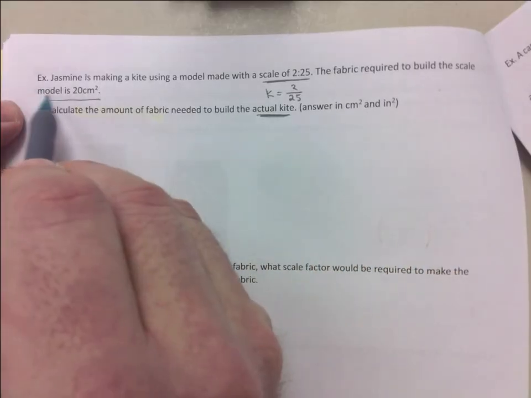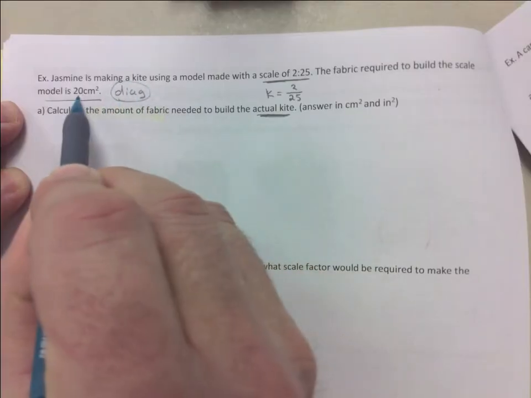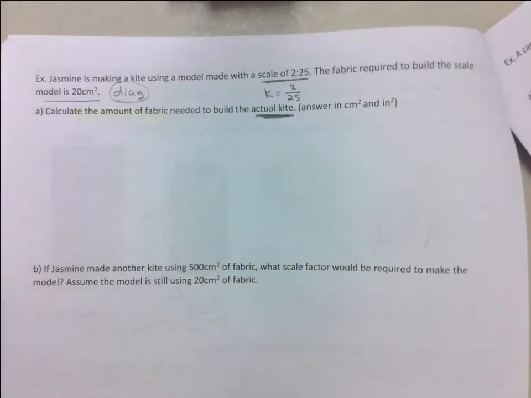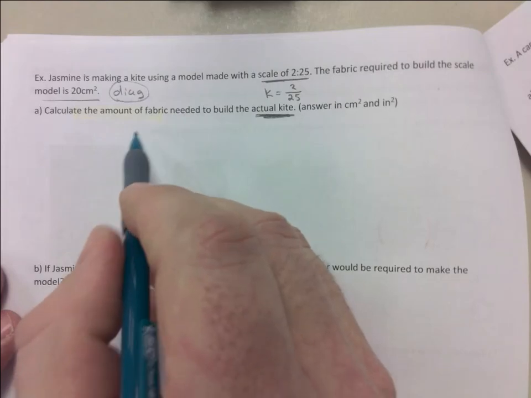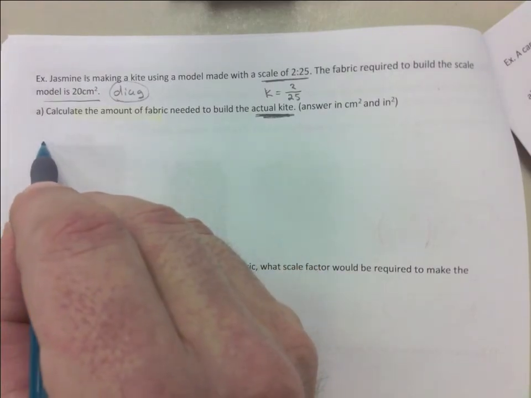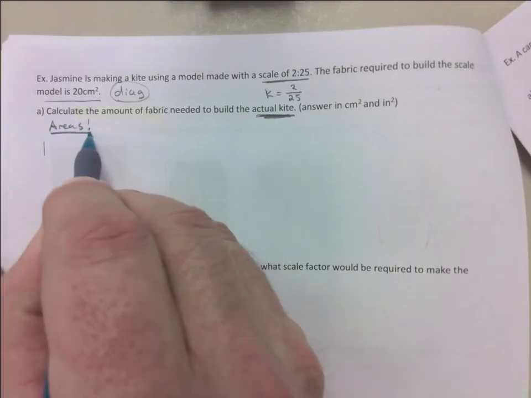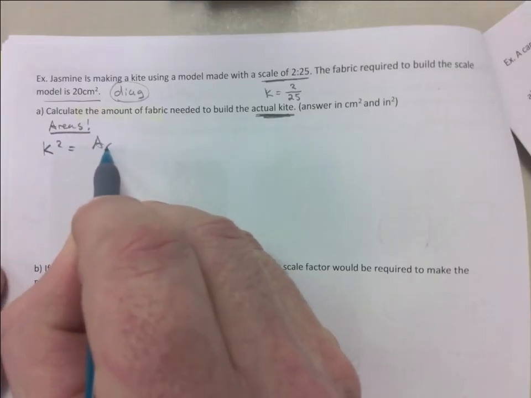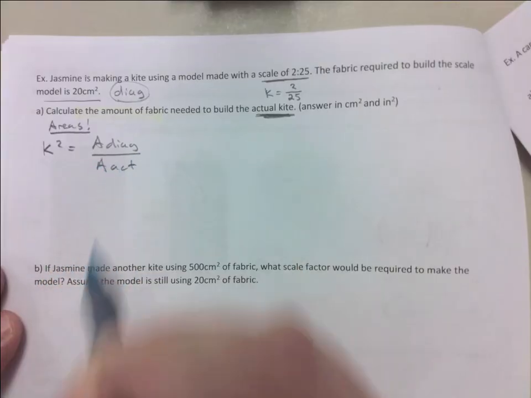So that means that this is the diagram, right? The model is the diagram because we're using actual here. I like to use diagram and actual. We're talking area, okay? So this is areas, surface areas. So you need k squared is the area of the diagram compared to the area of the actual.